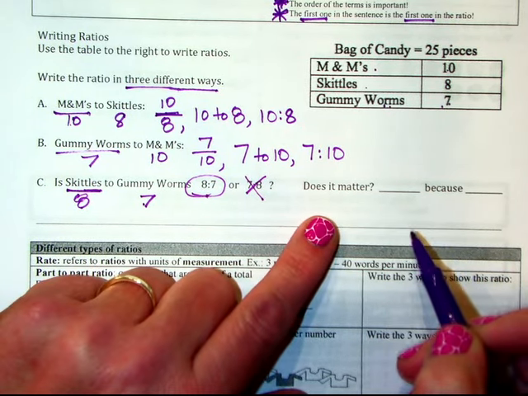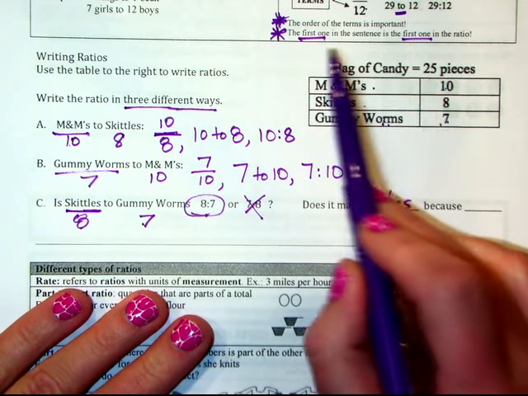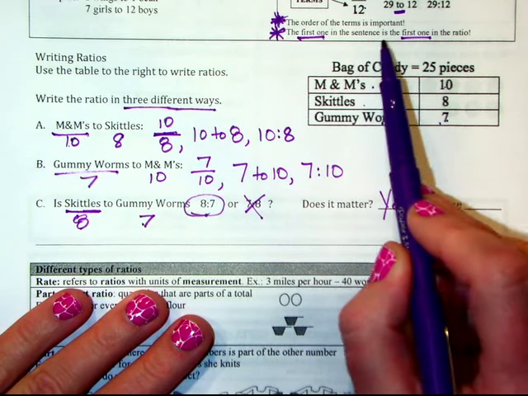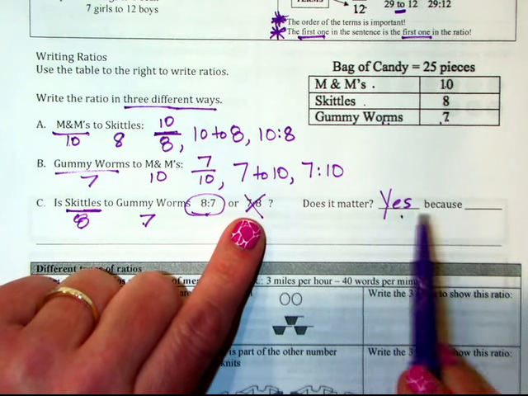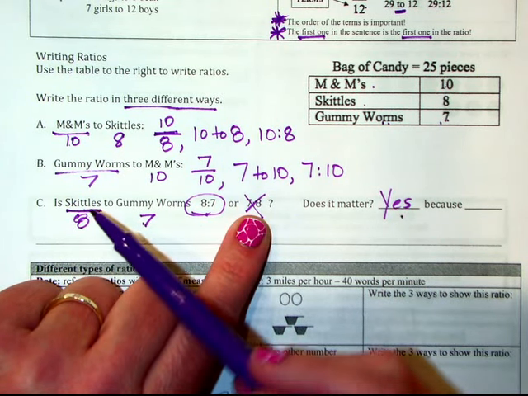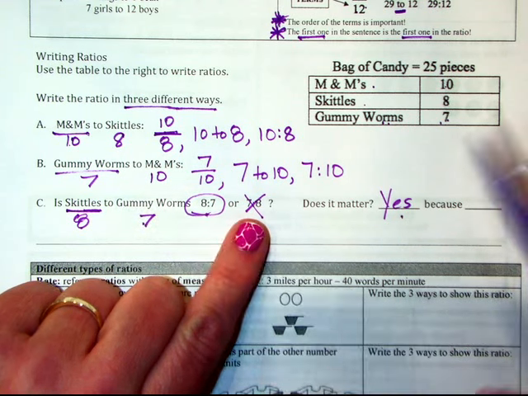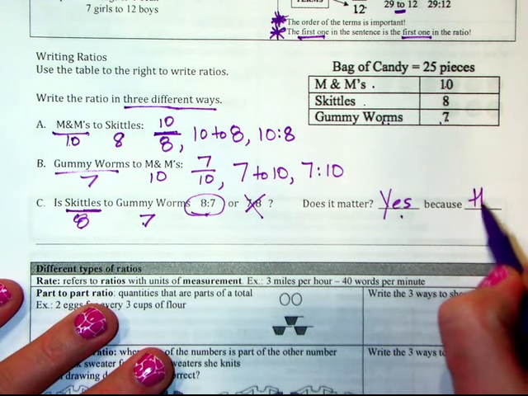So does it matter? Yes, we have learned up here that it does matter. The first one in the sentence is the first one in the ratio. If we picked 7 to 8, that means gummy worms would have been said first, and that's not true. Skittles was said first.